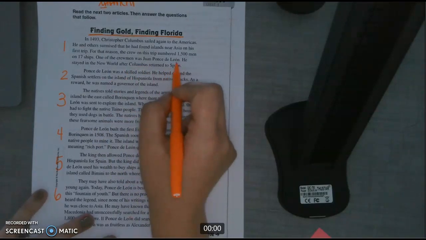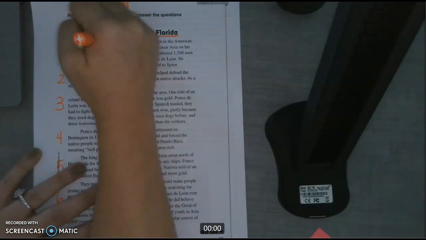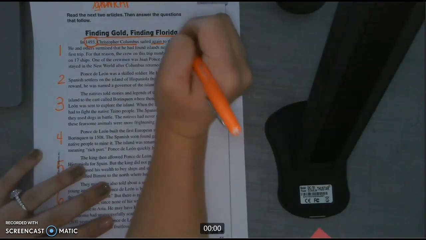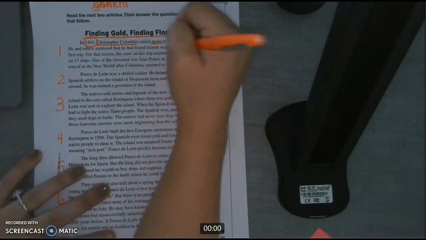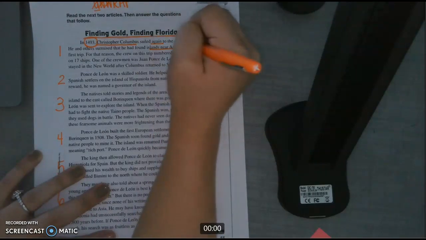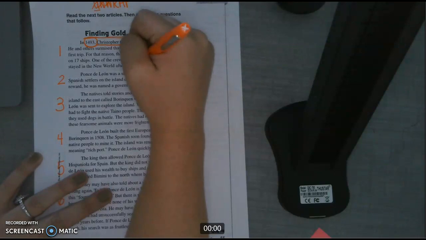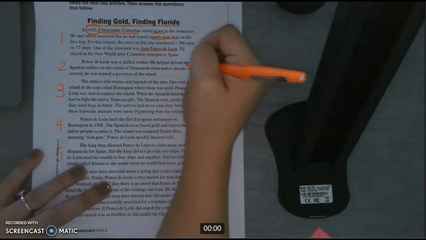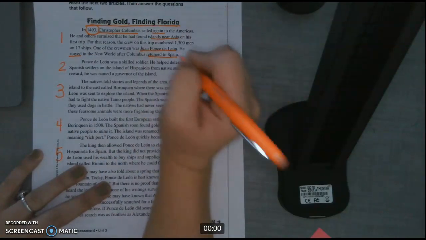So pause for a second. I need to process. In 1493, Christopher Columbus sailed again to America. They thought he found islands near Asia, so a lot of people went with him. One of the crewmen was Juan Ponce de Leon. He stayed when Christopher went back to Spain.